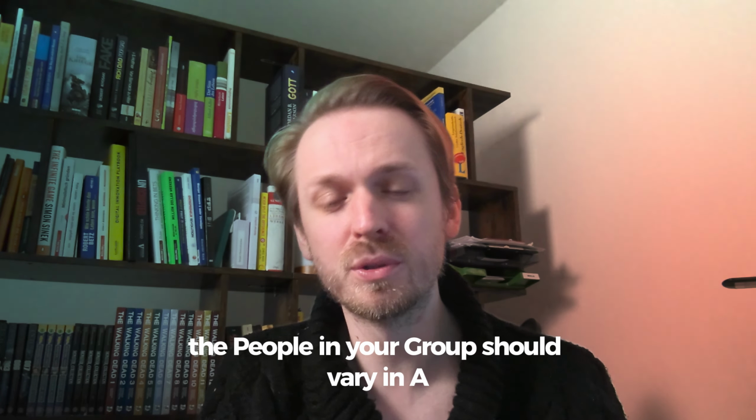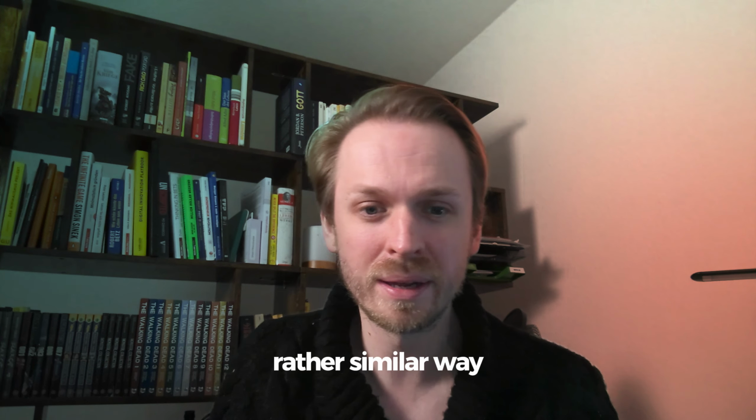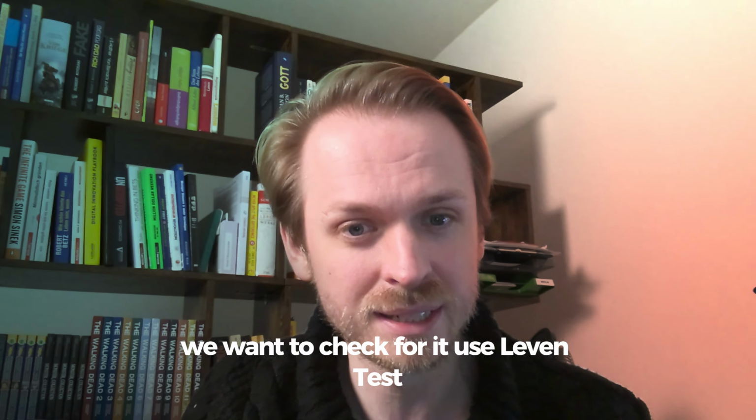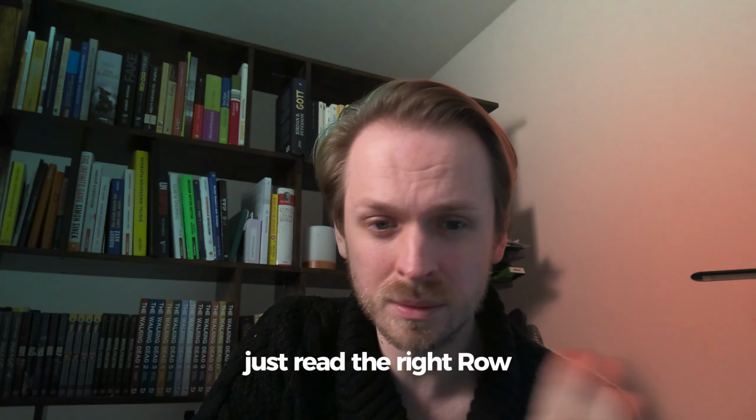The people in your group should vary in a rather similar way. Want to check for it? Use Levene test. Most software does it automatically. Just read the right row.